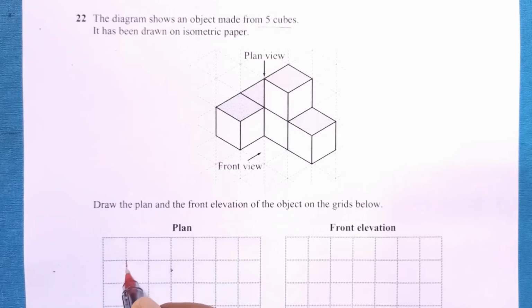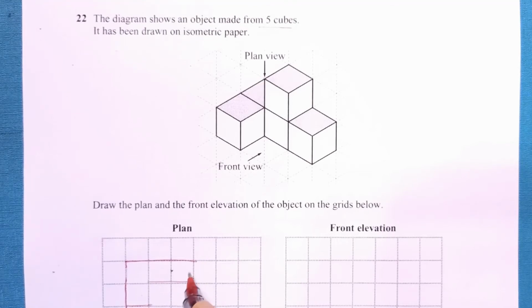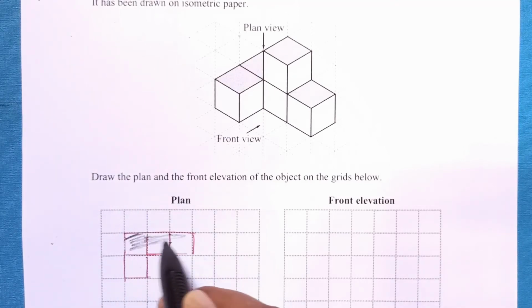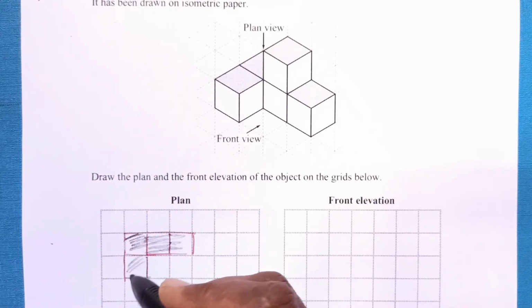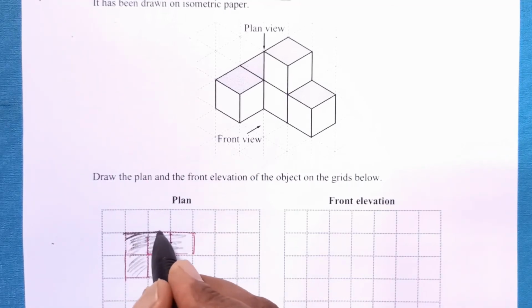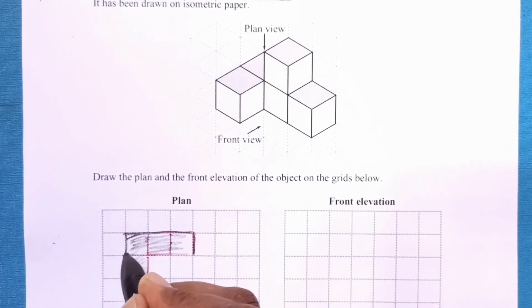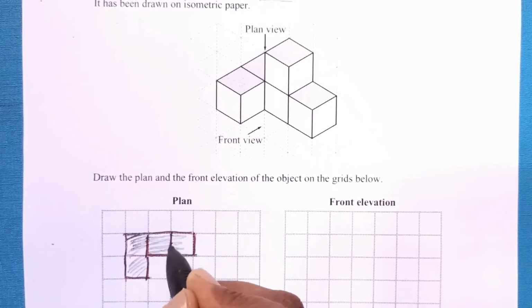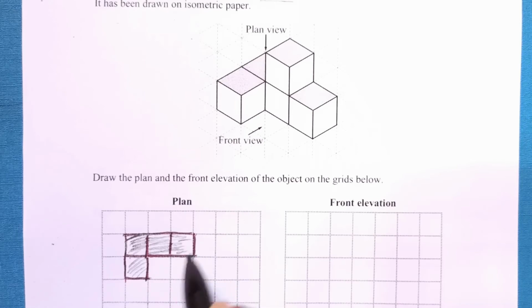From the top, 2, here it will be 3. So this will be the top view. Okay, so this is like this. Use a ruler, please. I'm just showing you how it will look.